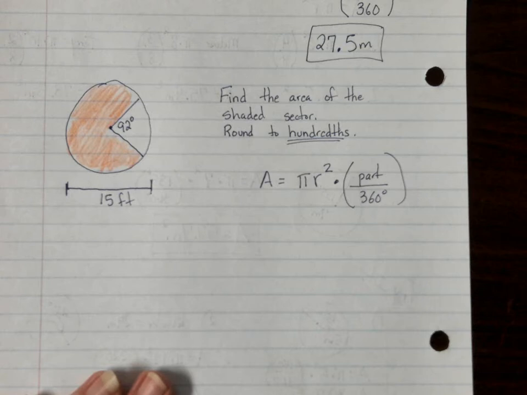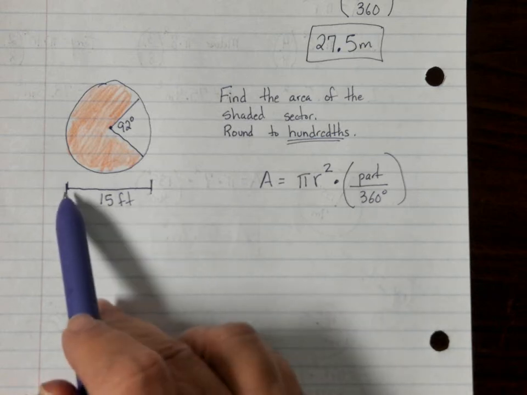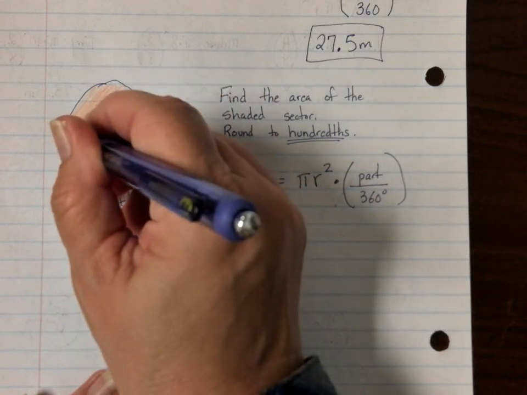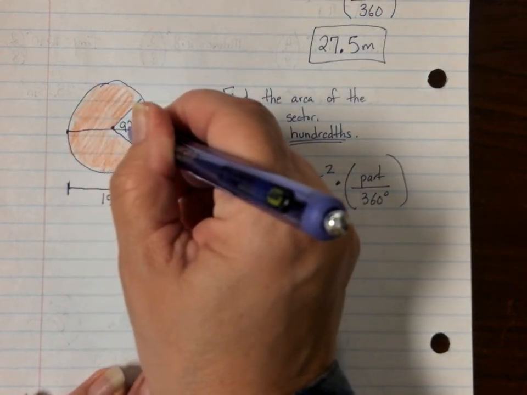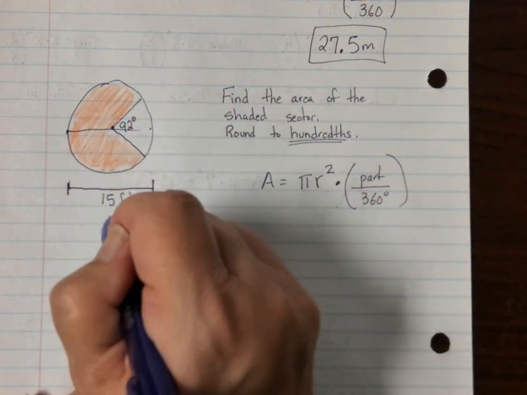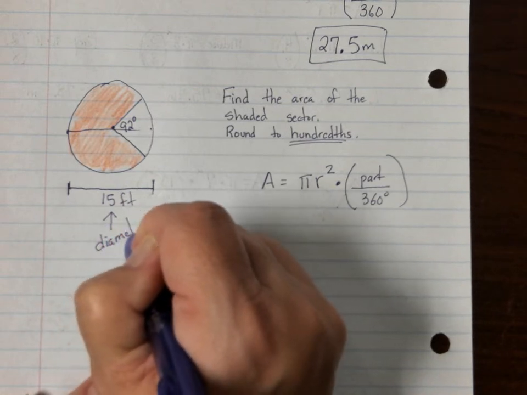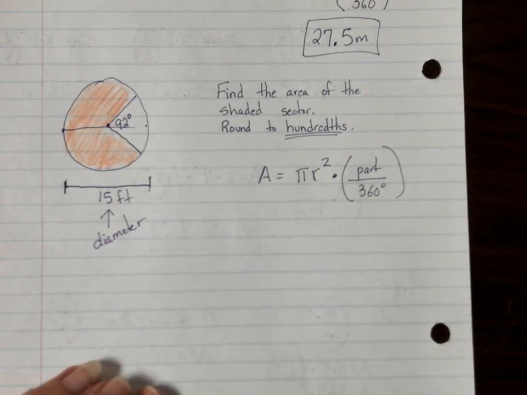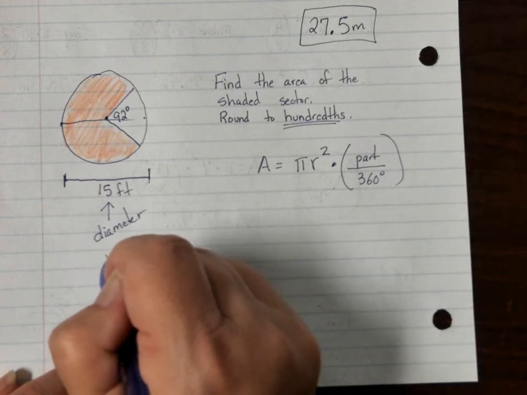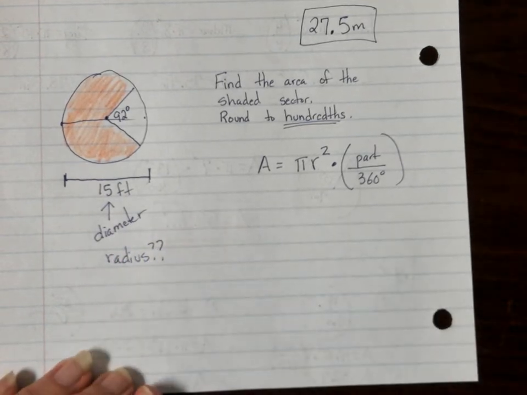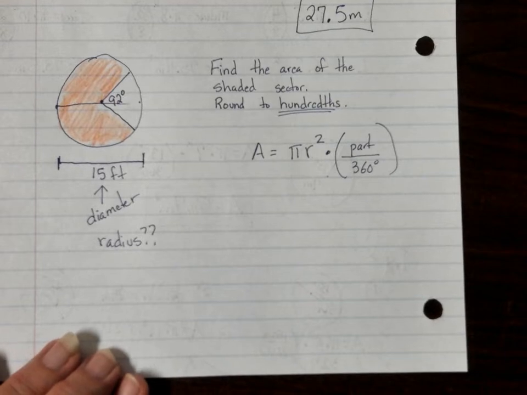First thing I got to do is figure out what's my radius. You see this 15? It's going all the way across. So your 15 is the same as going across the middle of your circle right here. So this 15 is for a diameter. So if the diameter is 15, the first thing I need to do is figure out what is the radius. So that's step 1. Figure out the radius.